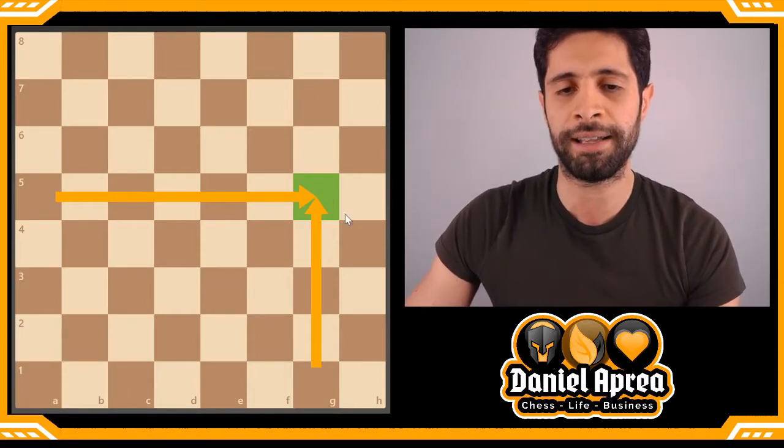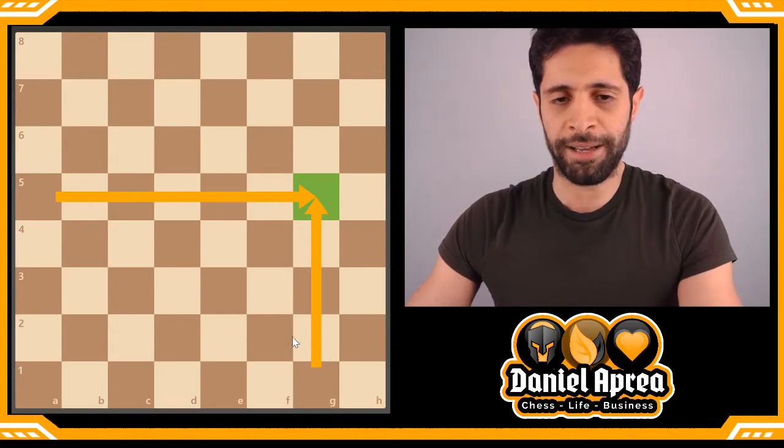For example, this square here is G1, and this square over here is G5, because you can see it's the column G, or the file, normally it's called file G, and the row number 5, or the rank number 5. So that's why this square is called G5.